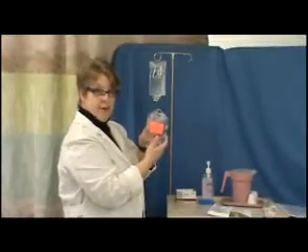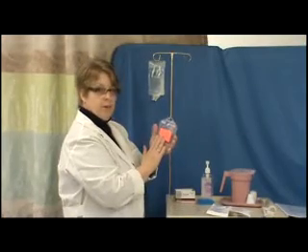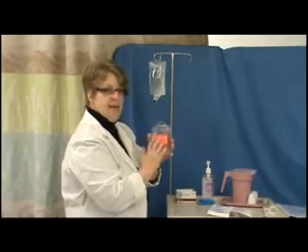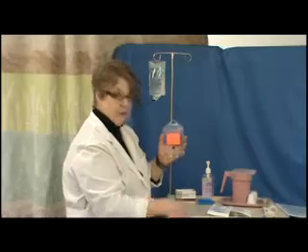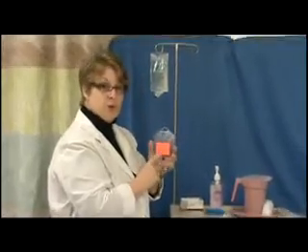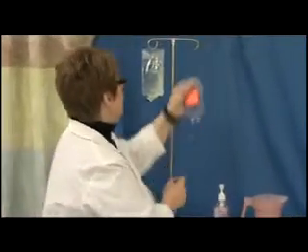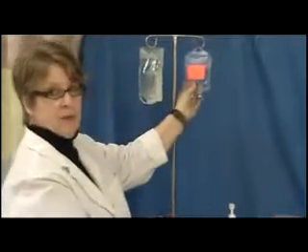And I have my secondary solution. There will be several types of these in the drawer, so be sure that you're choosing the proper dose for your patient. And you hang that, getting that one ready to be primed.